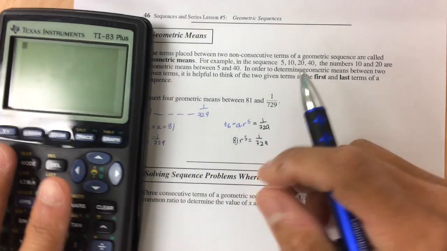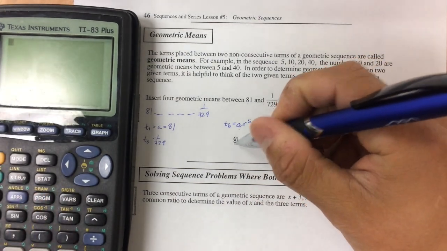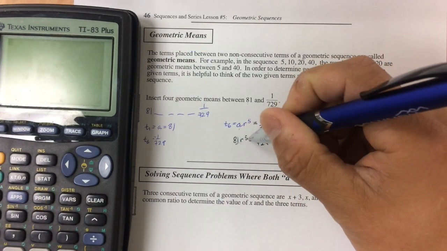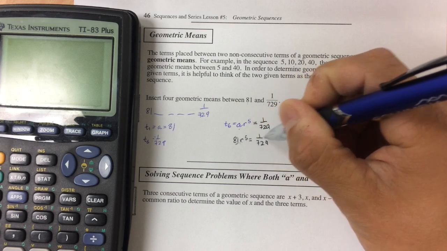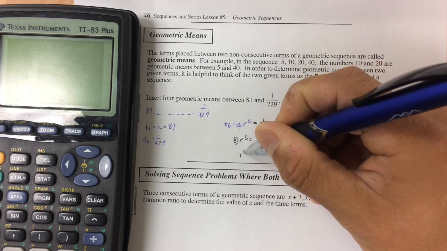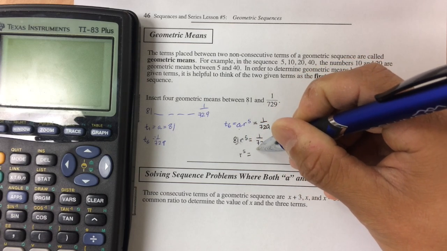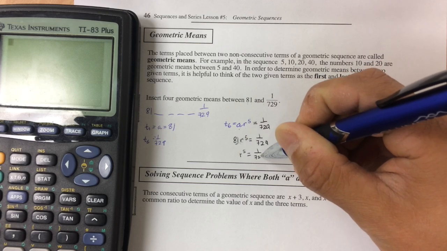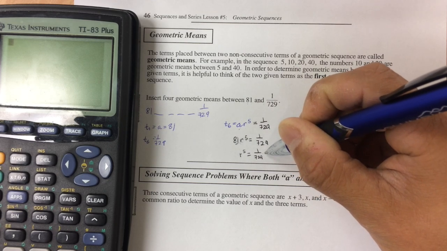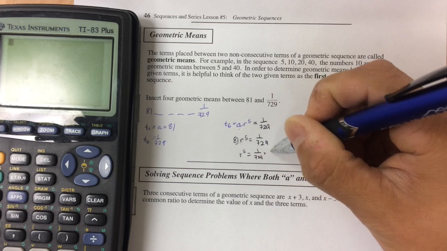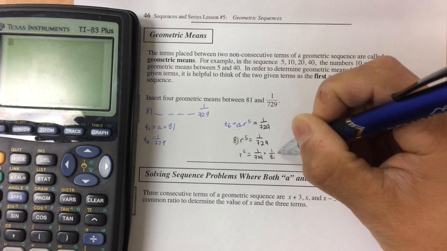So if I have 1 over 729, I need to divide both sides by 81. When I do that, I'm going to get R to the power of 5 is equal to 1 over 729 divided by 81, which would be times 1 over 81.